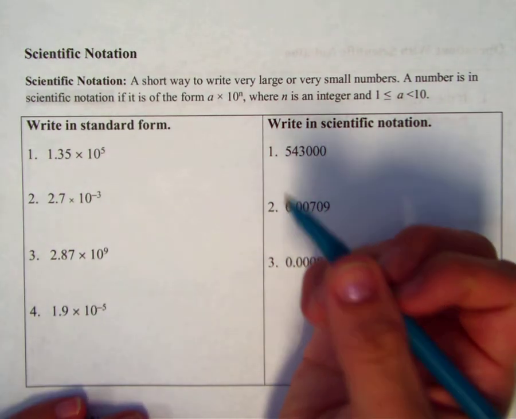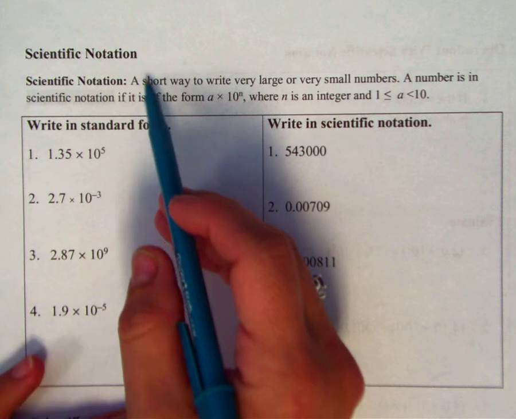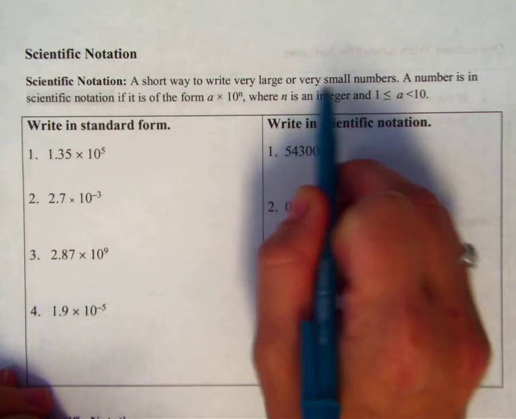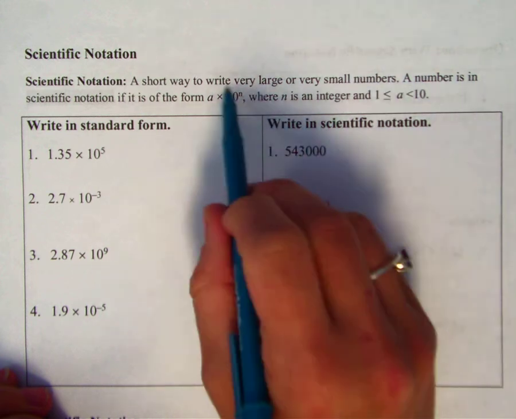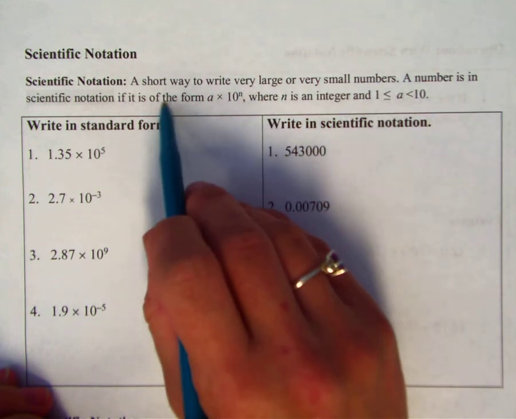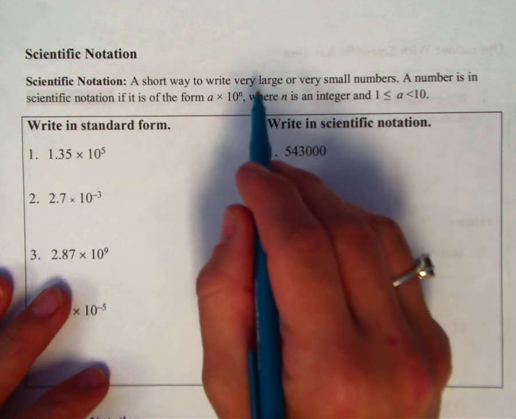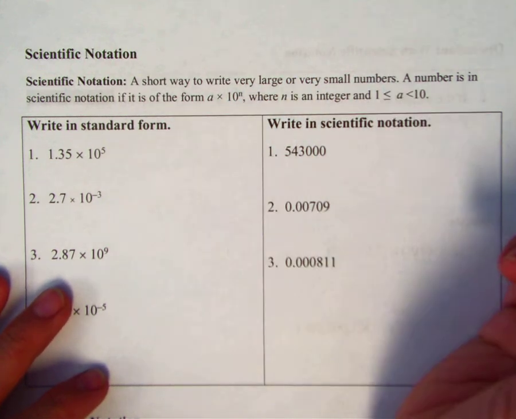Hi class, today you're going to learn about what scientific notation is. Scientific notation is a short way to write very large or very small numbers. When you have those giant numbers that have lots of zeros, lots of decimal places, things like that, it's a different way to write those without having to write out all those numbers.